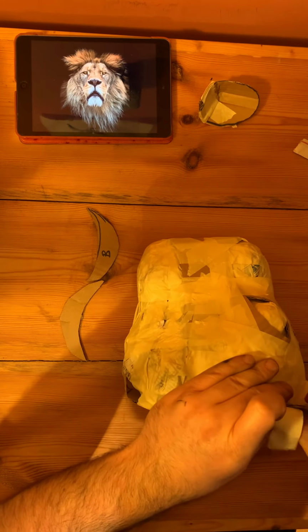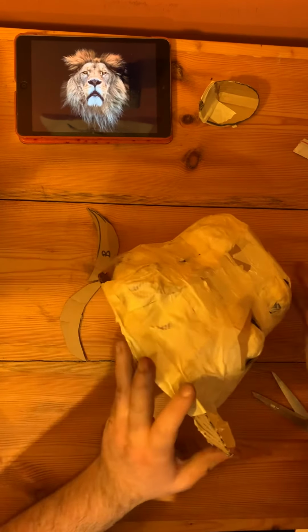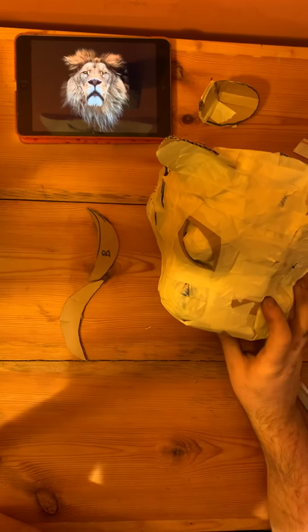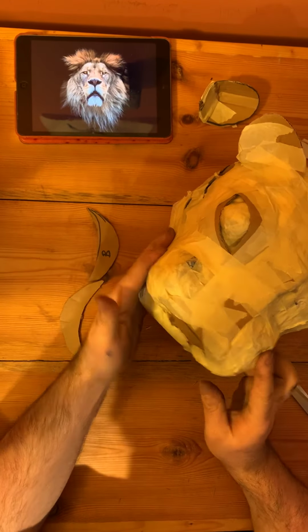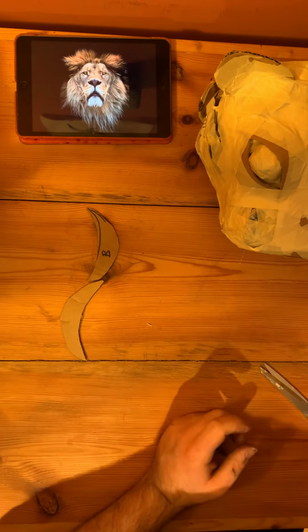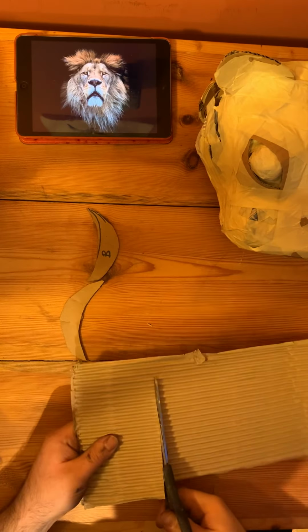And now I have a very solid, constructed animal head, like so. Now, if I wanted as well, I can add another layer of detail on. I have this corrugated card, which is quite a nice texture.